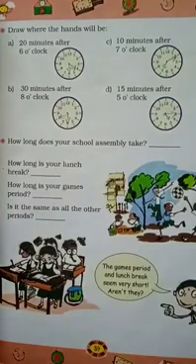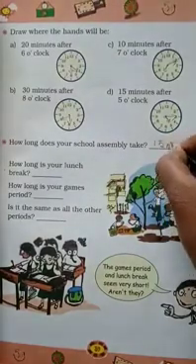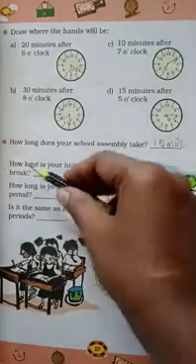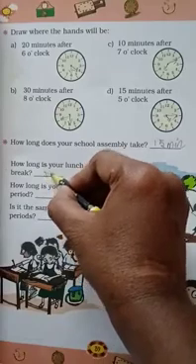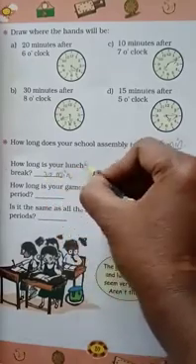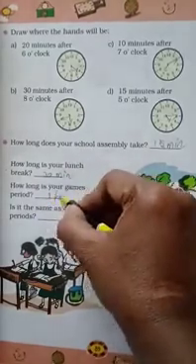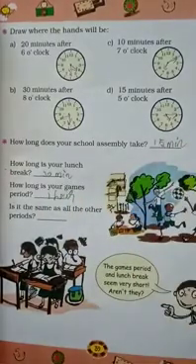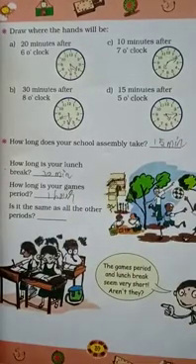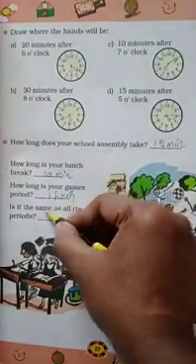How long does your school assembly take? Our school assembly takes 15 minutes. How long is your lunch break? It is 30 minutes. How long is your game period? It is 1 hour. Okay, 1 hour is the same as all your other periods.